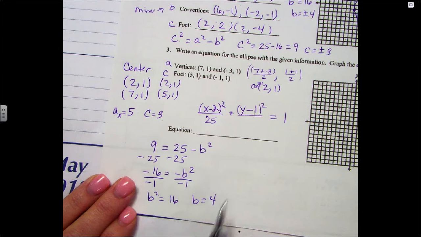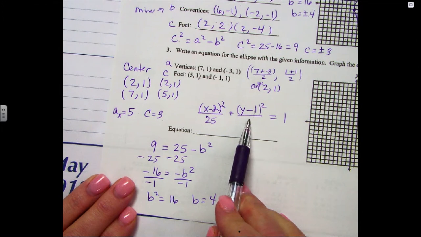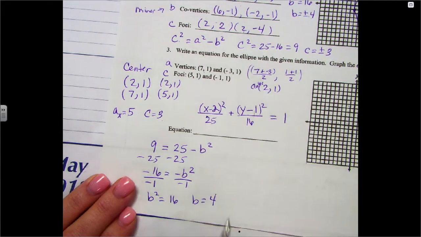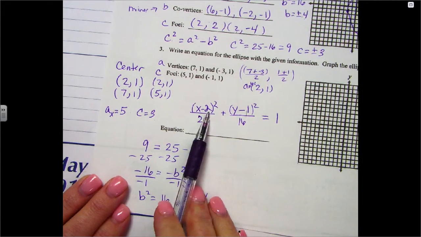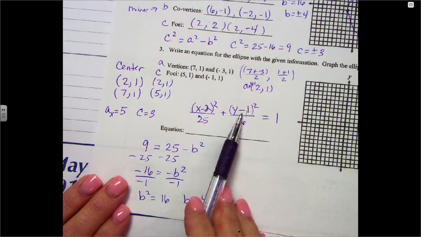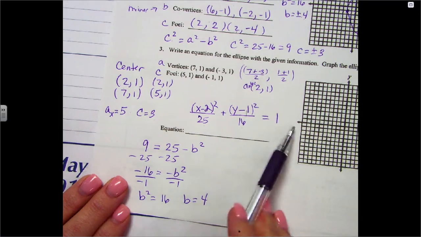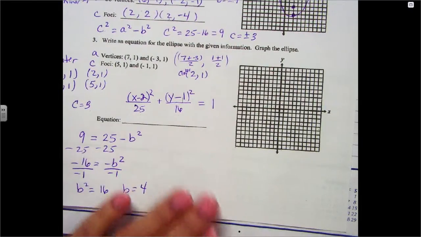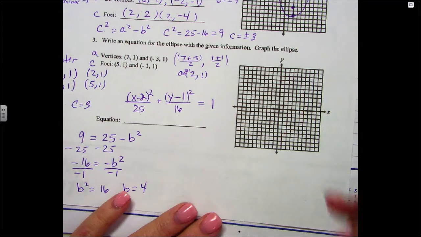Then my B value we just found to be 4. So the B value is going to come underneath my y. So 4 squared is 16. So the equation is (x minus 2) quantity squared over 25 plus (y minus 1) quantity squared over 16 equals 1. And then you can go ahead and go over here and graph that.